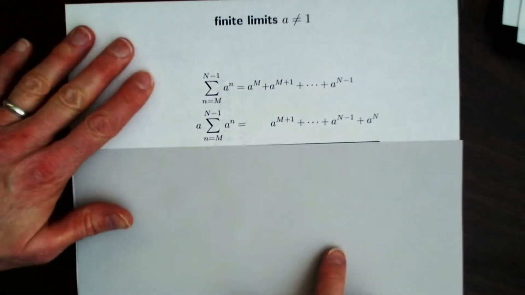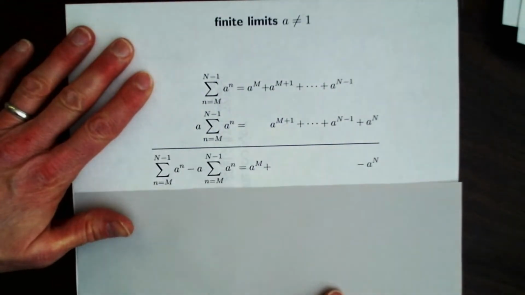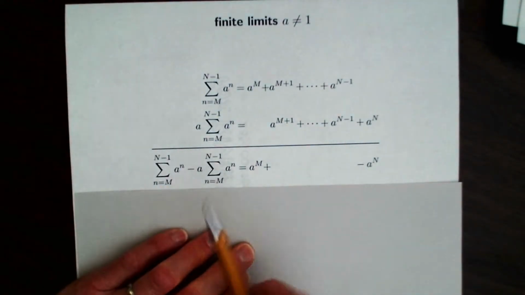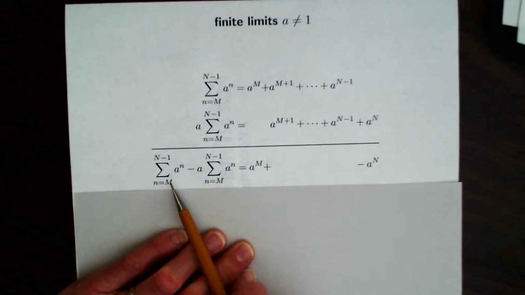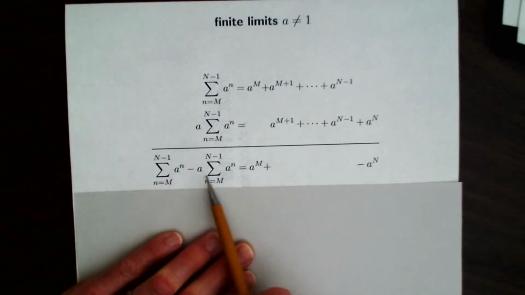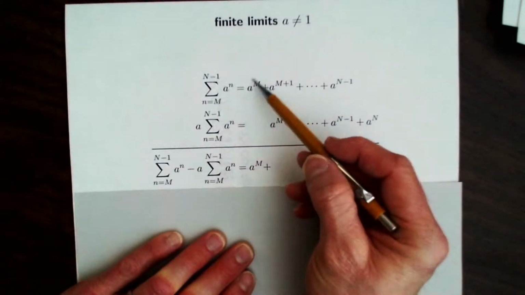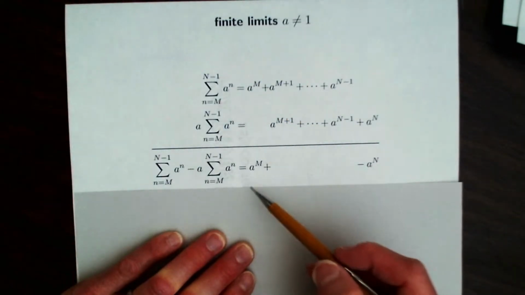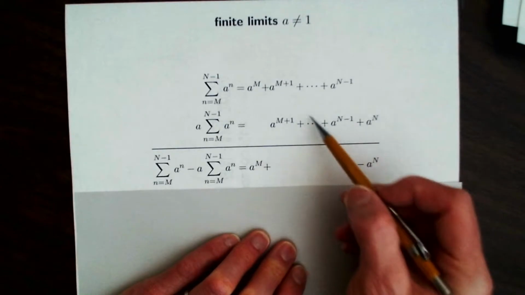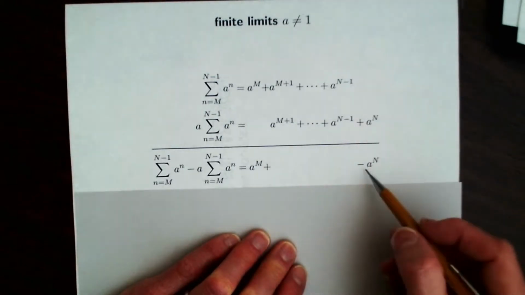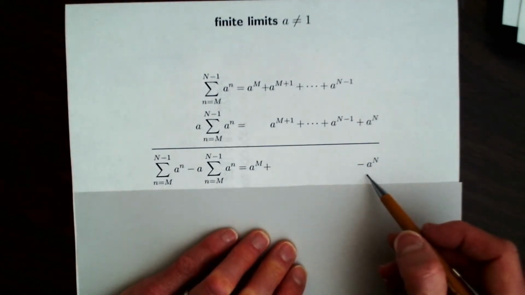And what I want to do is subtract. So when we subtract the second sum from the first sum, we'll get a to the m. That will come down because there's nothing to subtract from it. But all of these other terms will cancel, and then we'll have the last term coming down.